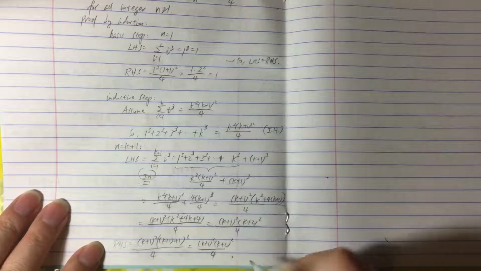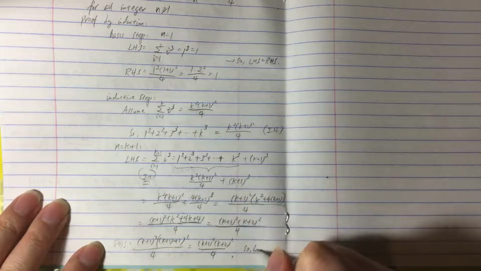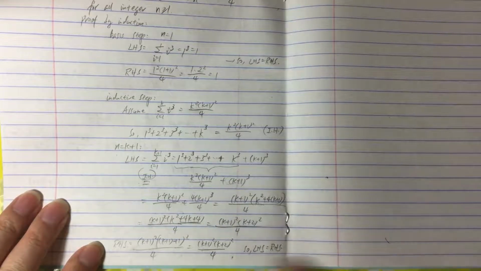Let's complete the proof by mathematical induction. Here, left hand side equal to the right hand side.